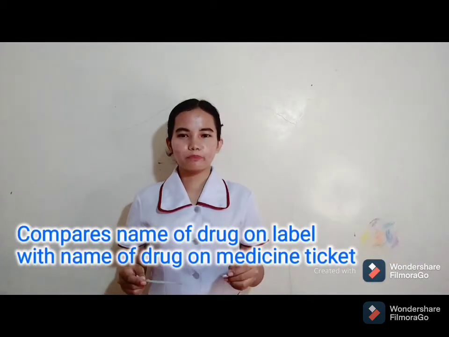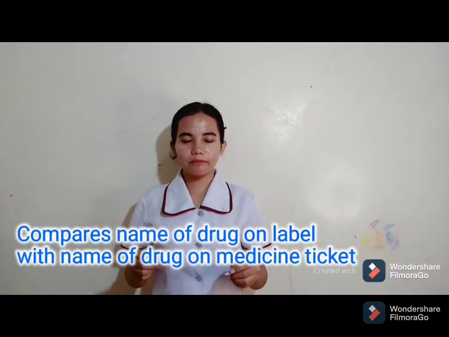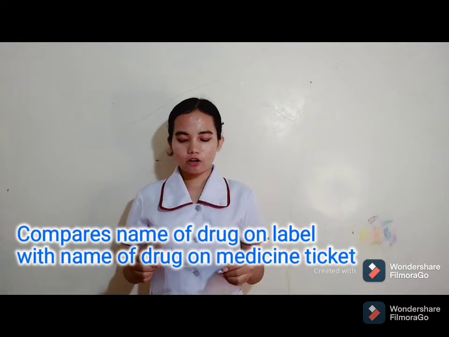Reading the label and comparing it against the medicine ticket will reduce the error. Next step, compare the name of the drug on the label with the name of the drug on the medicine ticket. So, they are the same. This step ensures the safety of the client and makes sure that the client is receiving the right drug.